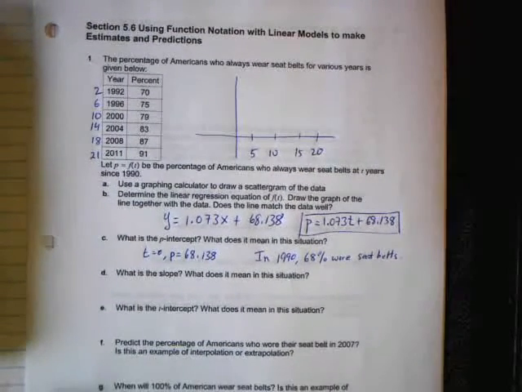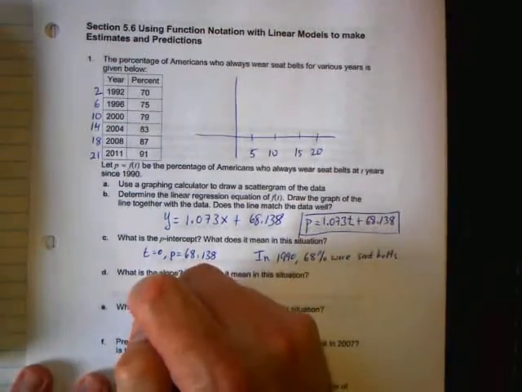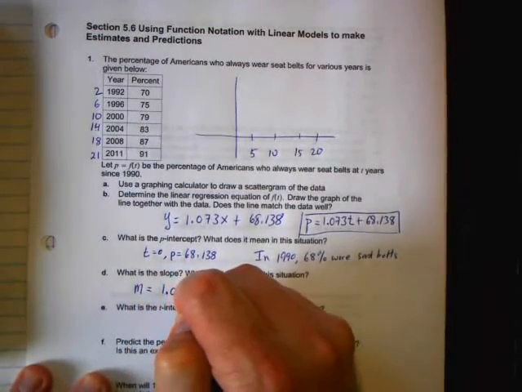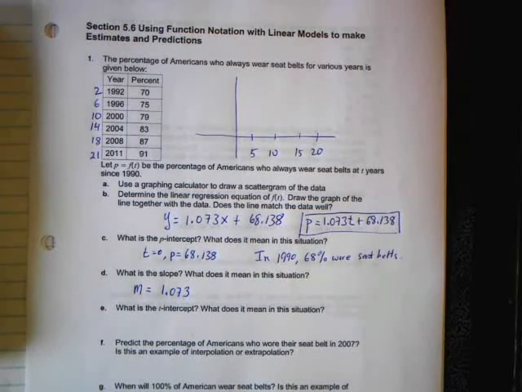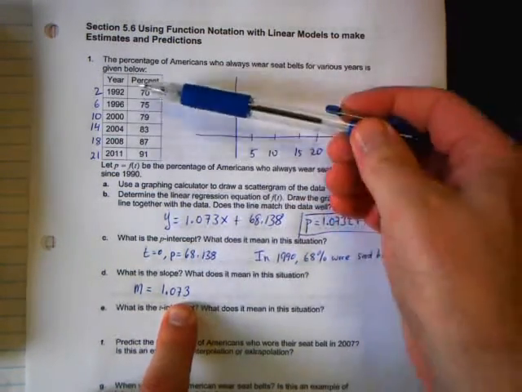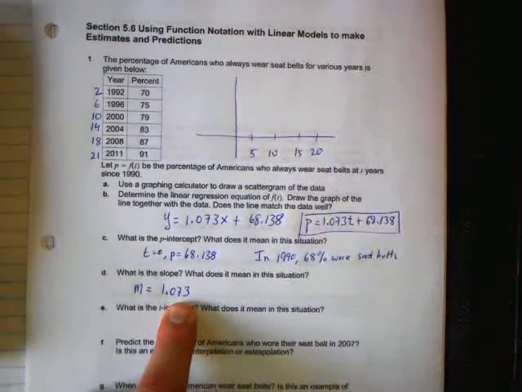All right. Part D. What is the slope? Slope is m equals 1.073. And then again, what does it mean in this situation? Each year, the percent of people wearing seatbelts increases by 1.7. Exactly, very good. What you have to remember here is, how would you find slope? If I told you to pick two of these points, how would you find the slope? You would take y2 minus y1 over x2 minus x1.